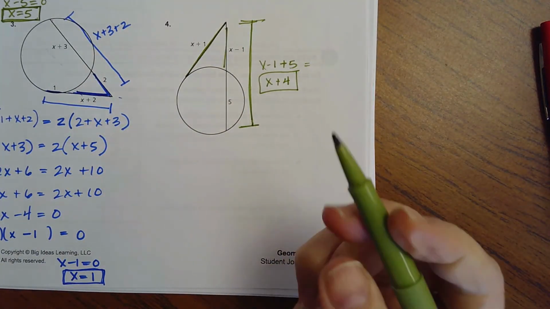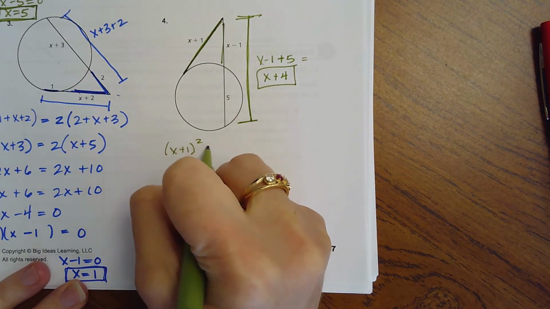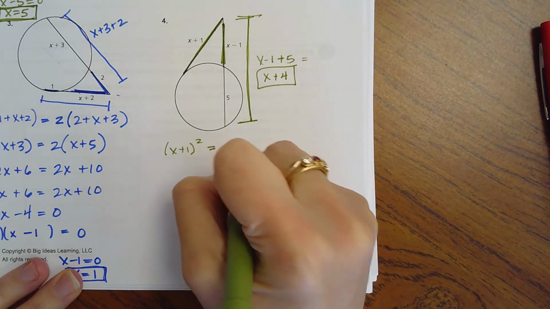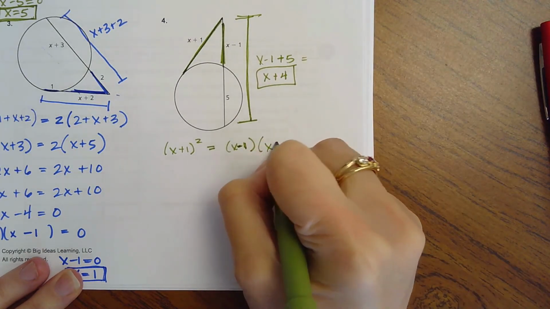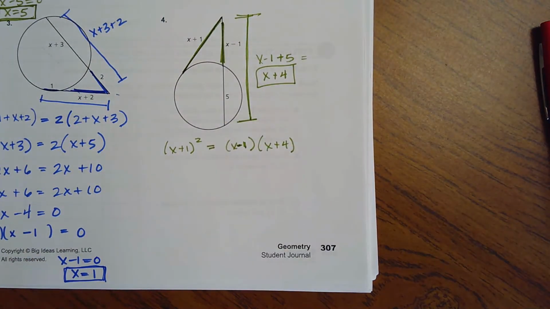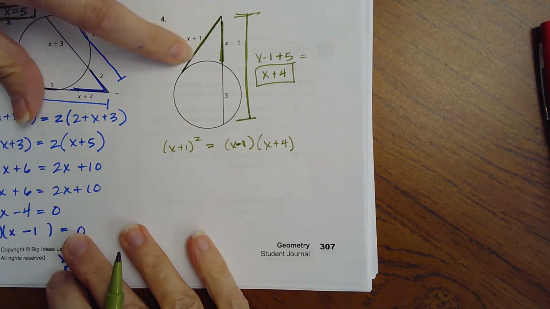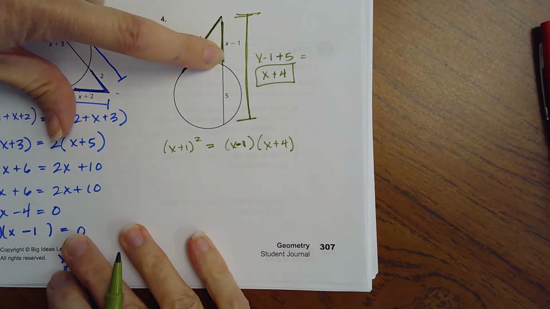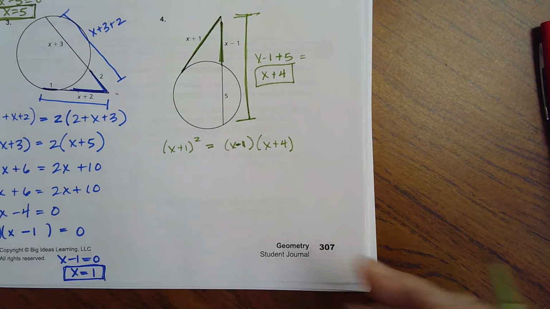So if you remember this rule, it was the tangent piece, so x plus 1 squared, has to equal this external piece, x minus 1, times the whole thing, which is x plus 4. Let me do that one again, because these are getting a little tricky. So this tangent piece here, squared, has to equal the external piece here times the whole thing. So we figured out that whole thing was x plus 4.